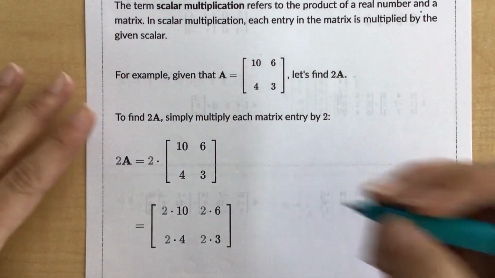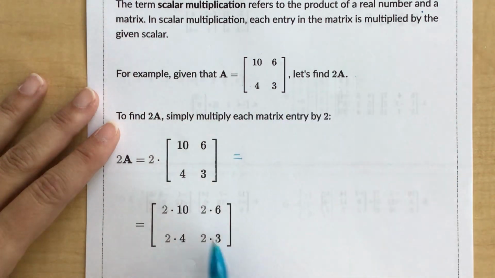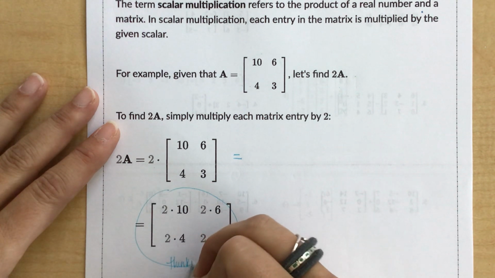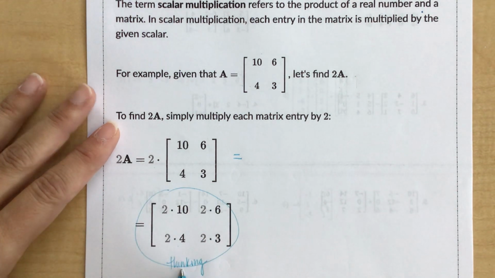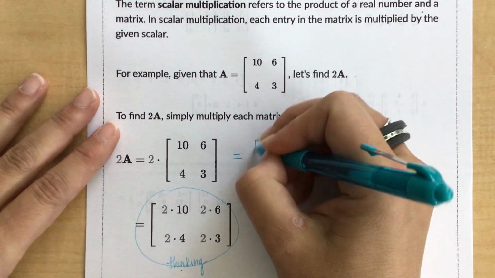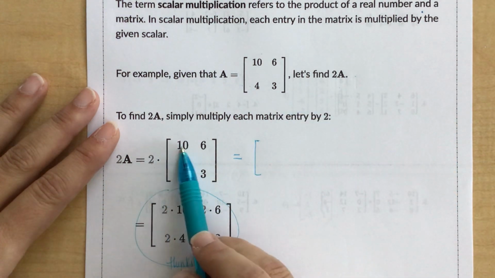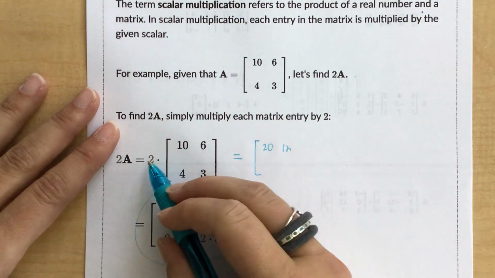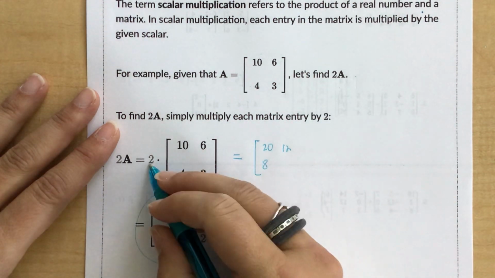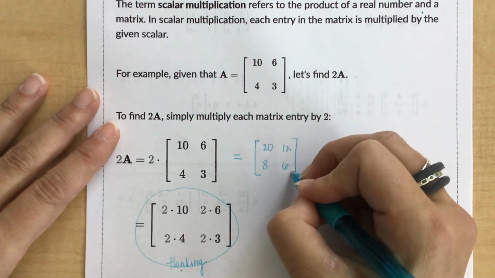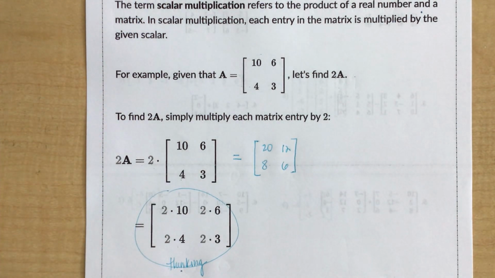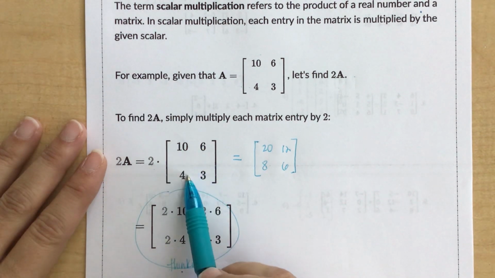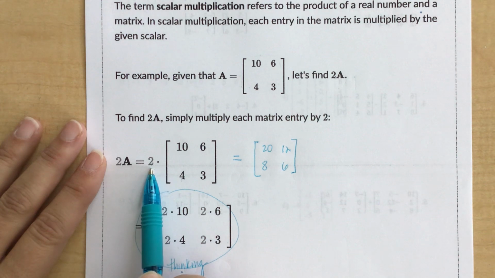And then we write our answer matrix. So we can say this. This right here, this part, this is what you should be thinking, right? This is what should be going on in your head. You don't have to write out this part. So here is what we would answer. So 2 times 10 gives me 20. 2 times 6 gives me 12. 2 times 4 gives me 8. And 2 times 3 gives me 6. So there's my answer matrix. Okay, so scalar multiplication just means we are multiplying every element inside the matrix by the number that's outside the matrix.